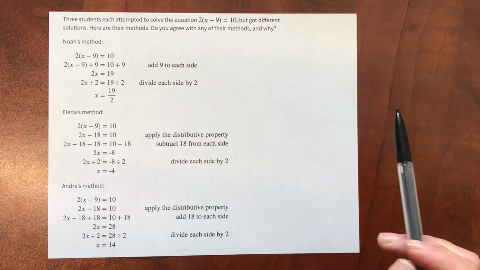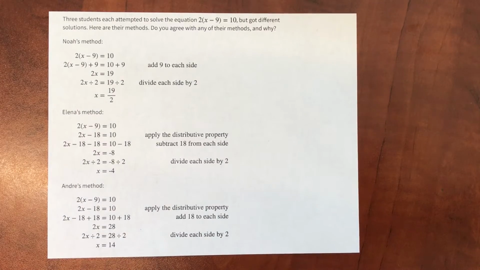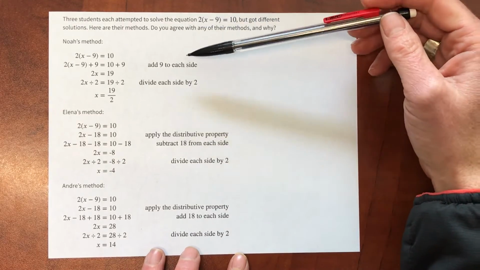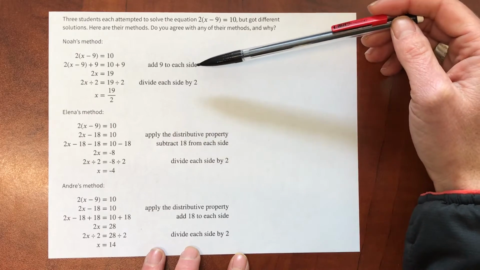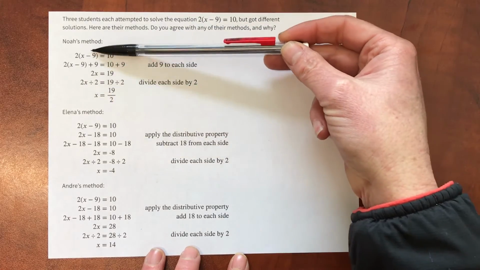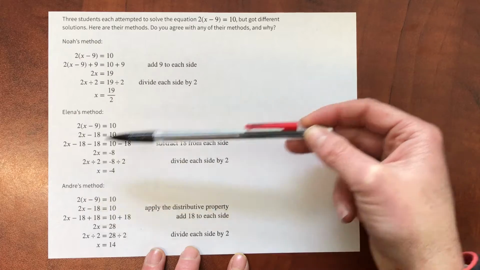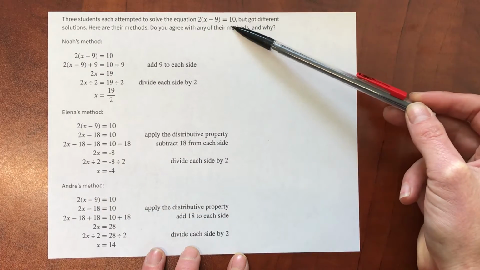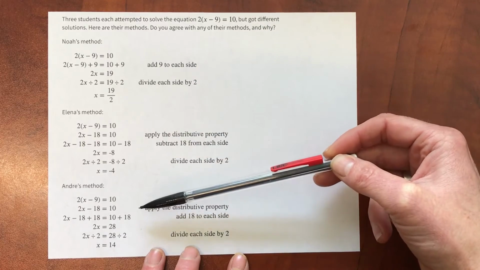As we're working with properties of equality to solve equations that have either negative solutions or involve negative numbers, I think it's always valuable to look at some of the common mistakes that people make. So I've got three students, Noah, Elena, and Andre, who all solved this equation, 2 times the quantity x minus 9 equals 10, and they got three different solutions.